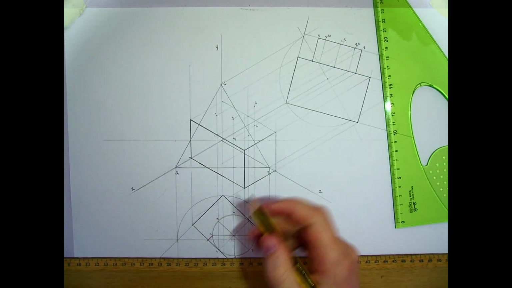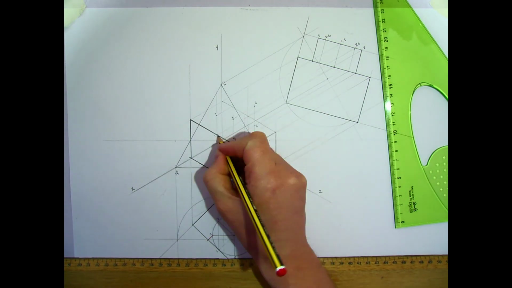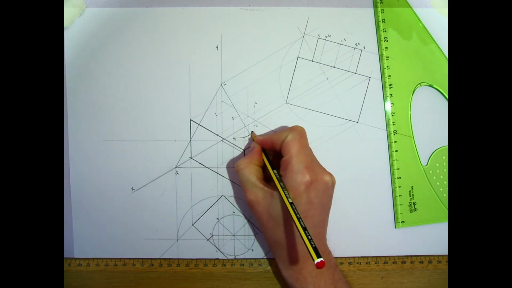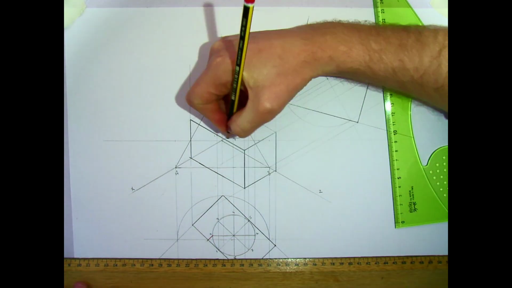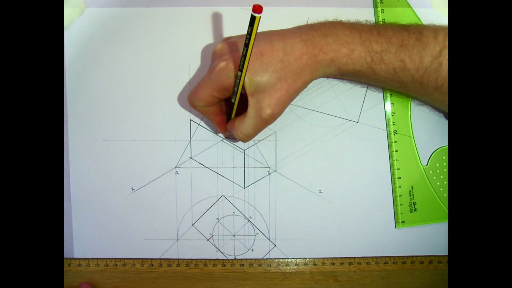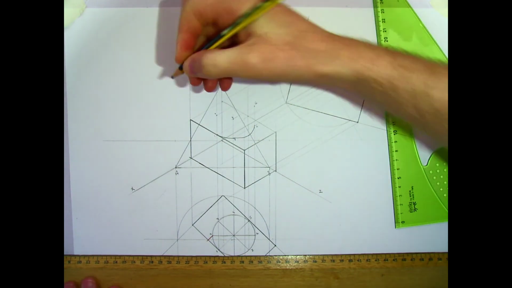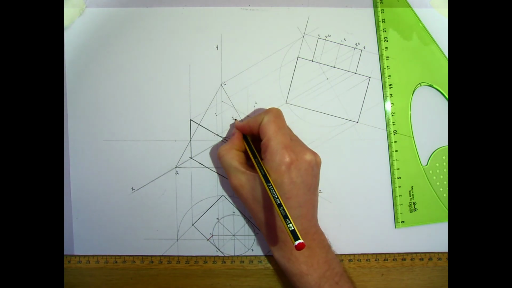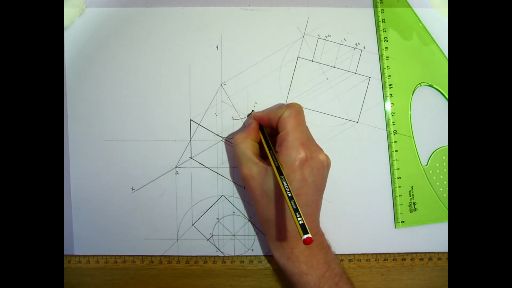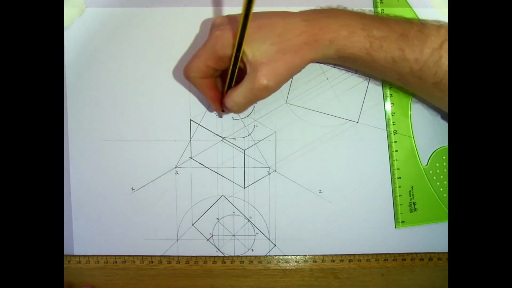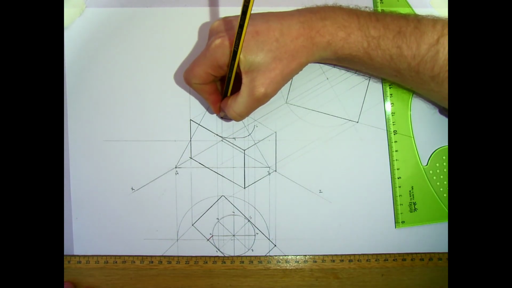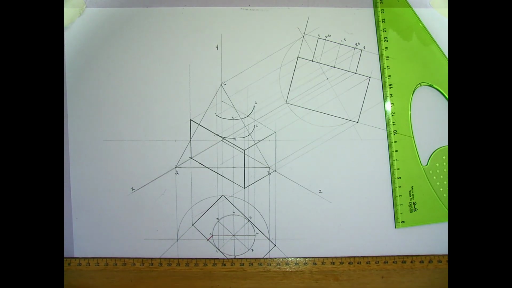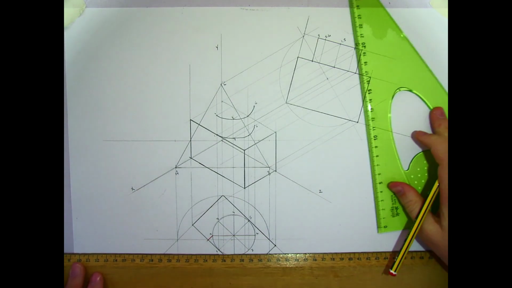Just to give an idea as to what we can do now, you can join these points up with the best fit curve that you can, 6 and over here to 1. You can do the same thing up top or wait for a few more points. So this is going to continue down around this way. And all we're doing is plotting the points, and they're going to start forming our cylinder. So we still have the other half of the points to go.